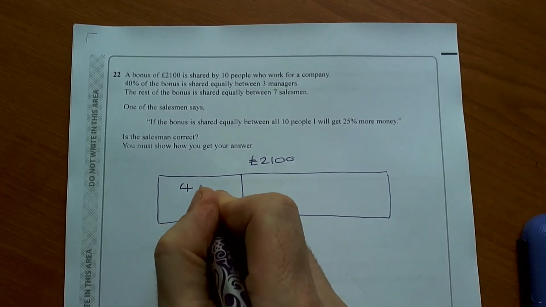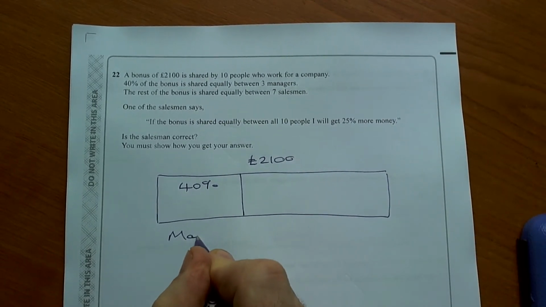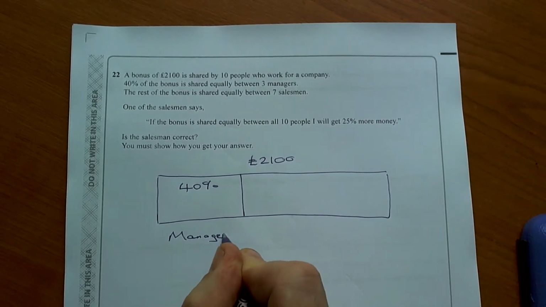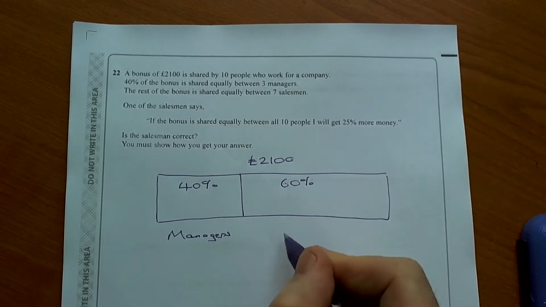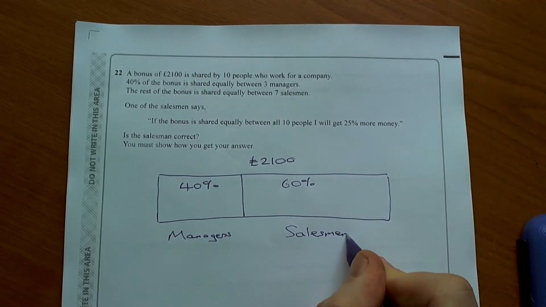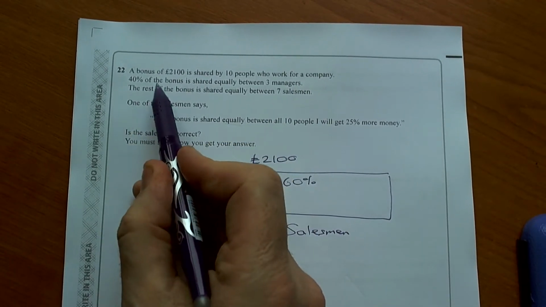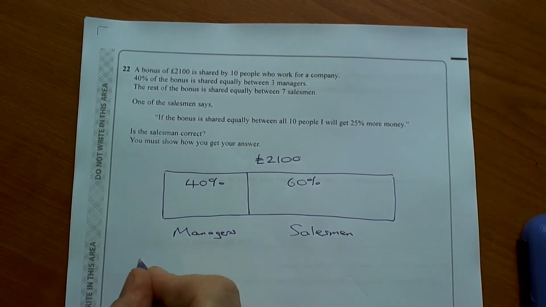Now it says 40% of the bonus goes to the managers. So these are the managers here, and the rest, the 60%, is going to go to the salesmen. So first of all, let's work out what 40% of 2,100 is. This is the manager's bit.